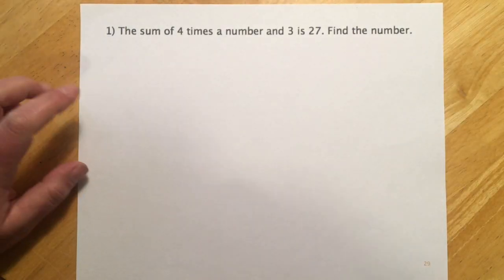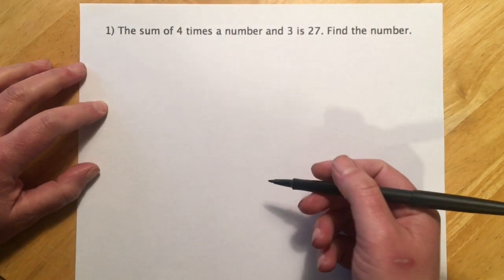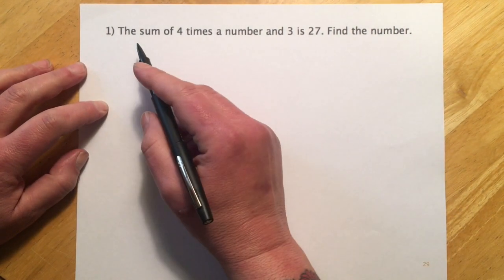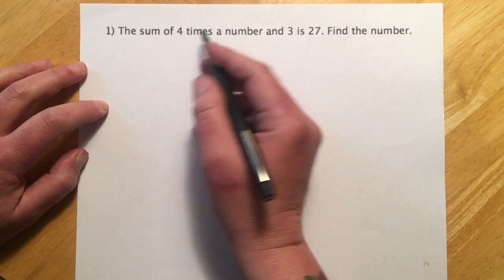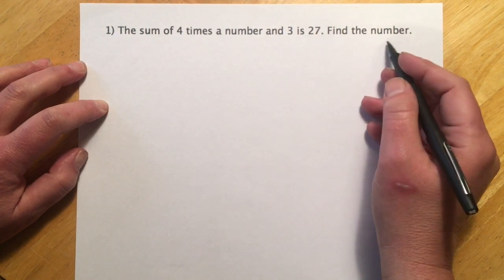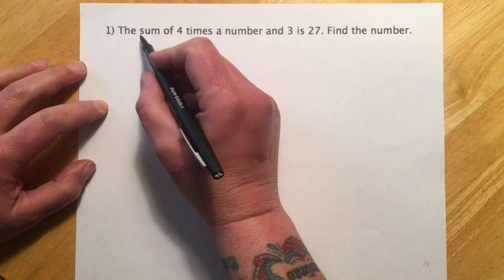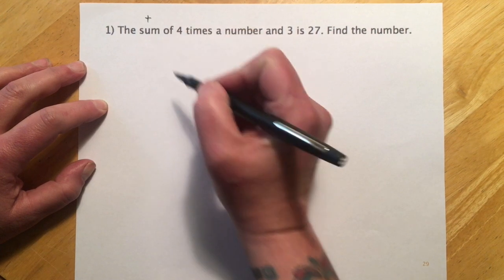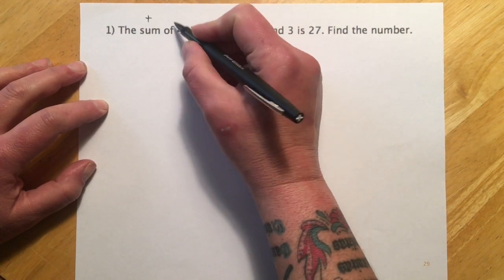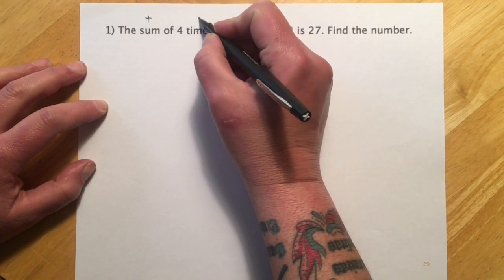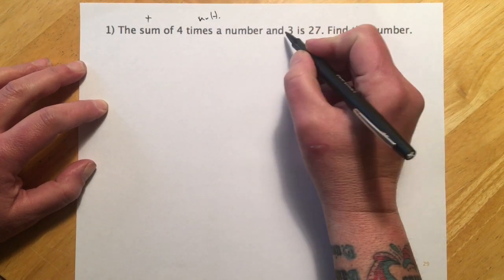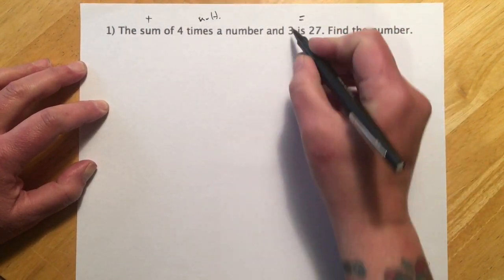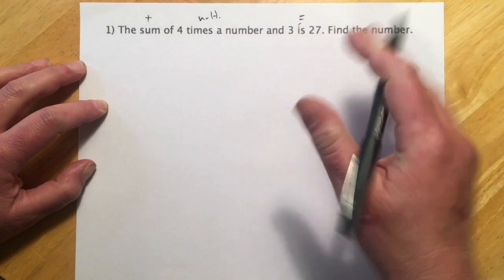Hey guys, so this is the first of two application sections with linear equations. So this first problem is the sum of 4 times a number and 3 is 27. So we've got to break down sort of what the words mean. So sum is going to mean we're going to add something. 4 times, so it's going to be some kind of multiply. And "is" is going to be an equals. And so in math, anytime you see "is", that's usually meaning equals.